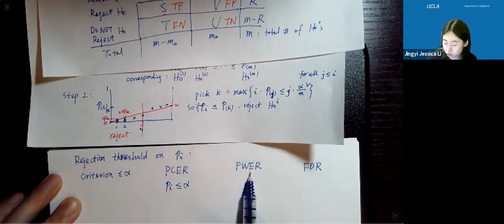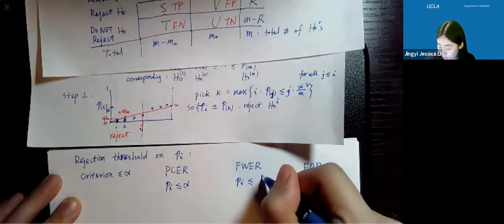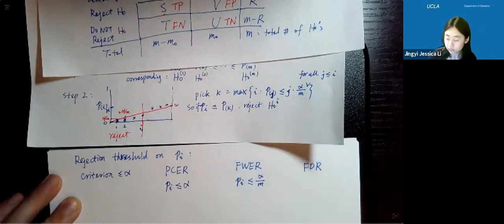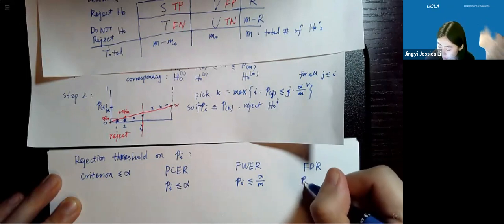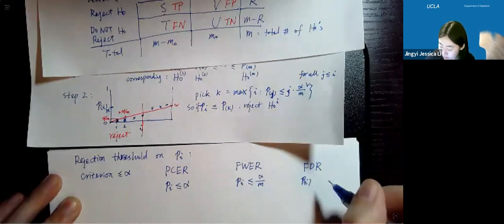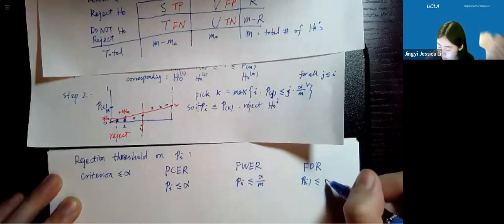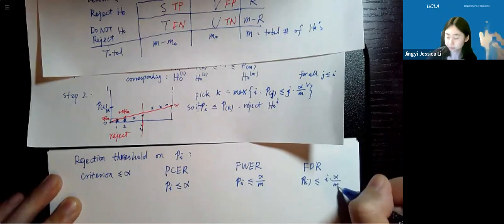If we control the family-wise error rate, we set p_i less than or equal to alpha divided by m. And finally, for the FDR control, we compare p_i, the i-th p-value, to less than or equal to its rank times alpha divided by m.